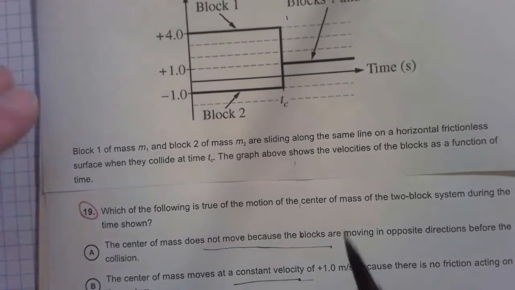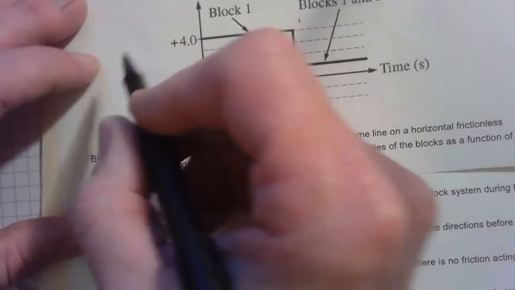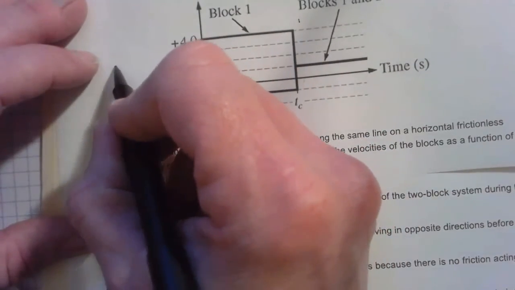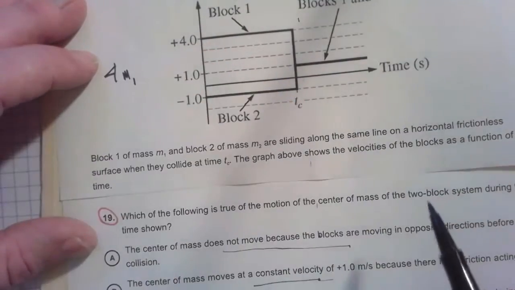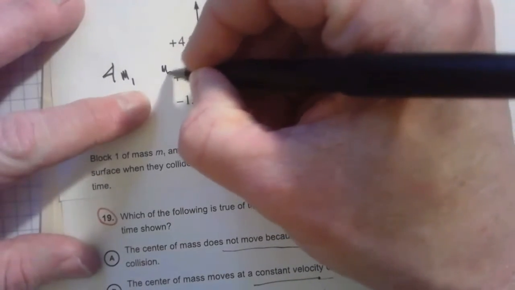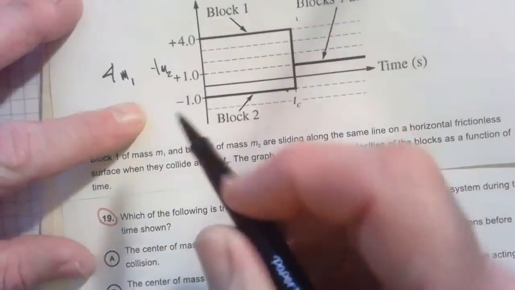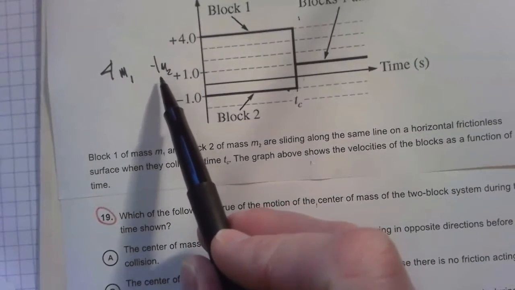Okay, well, let's see. Initially, I have block 1 moving at 4, and it has a mass of 1. And block 2 has a mass of 2, is moving at -1. The center of mass of that system.